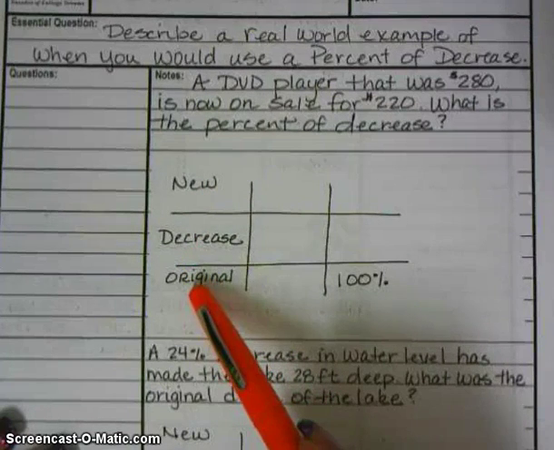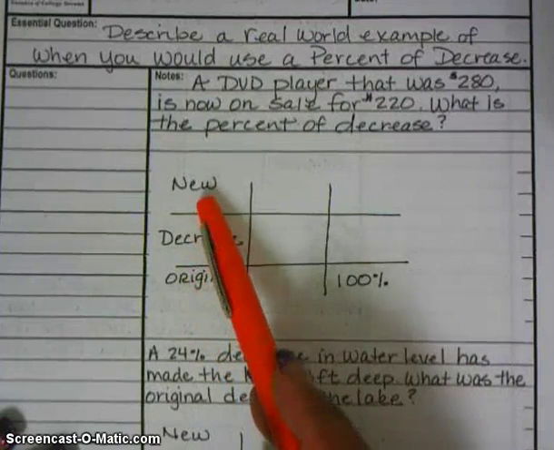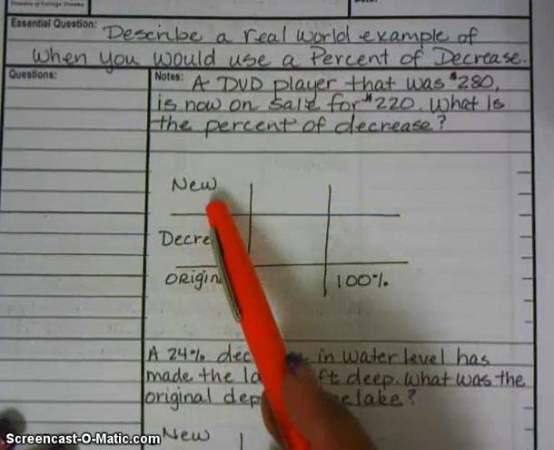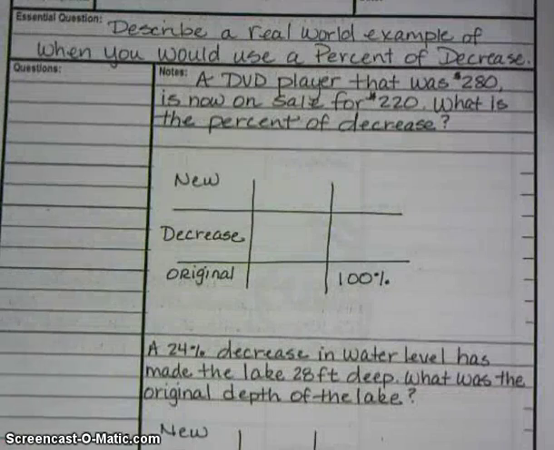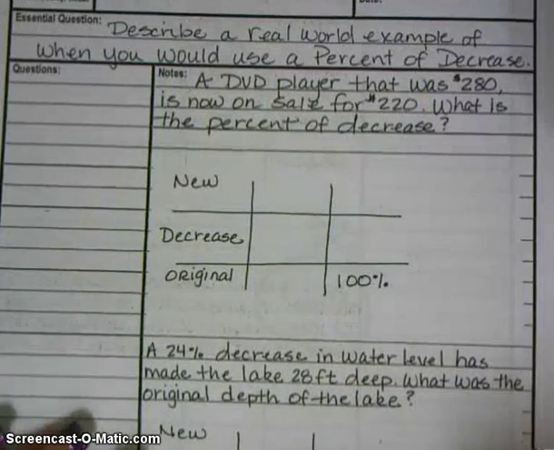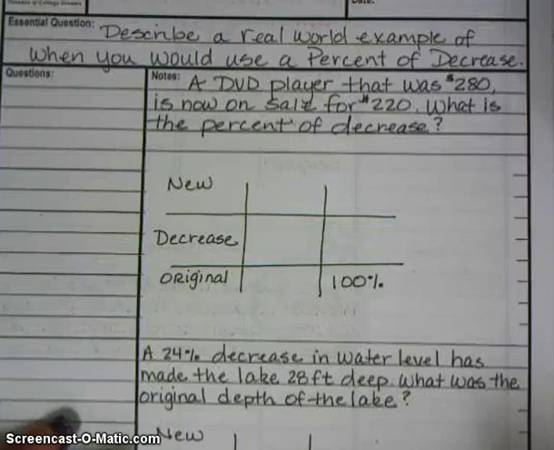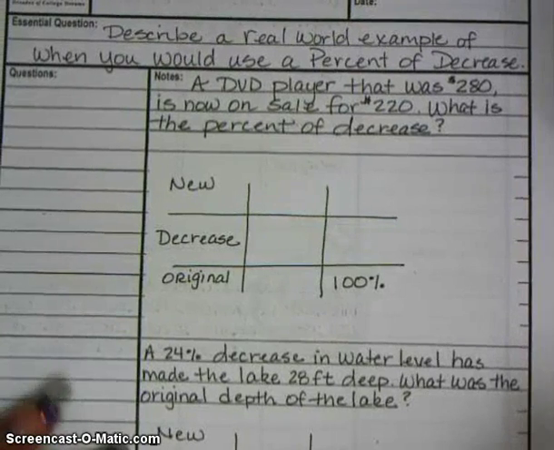We're going to do something a little different this time. We're going to put labels for what the original and the new is going to represent. So let's take a look at our first example. It says a DVD player that was $280 is now on sale for $220. What is the percent of decrease?